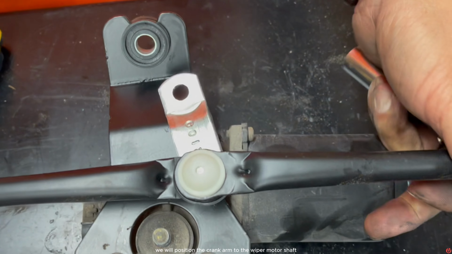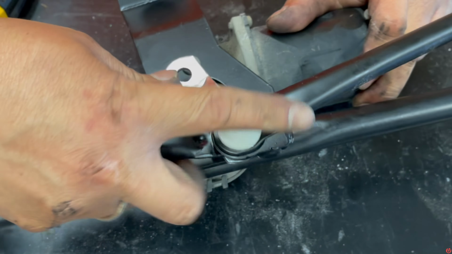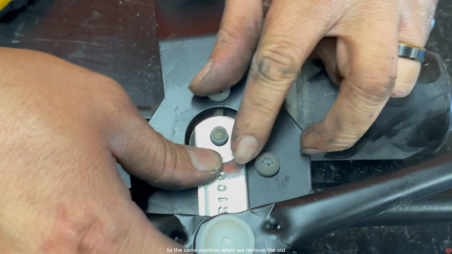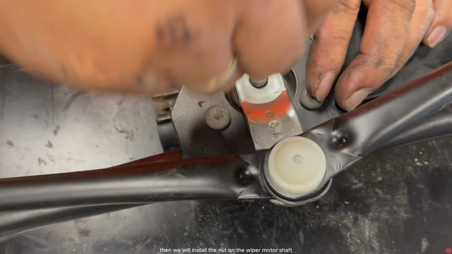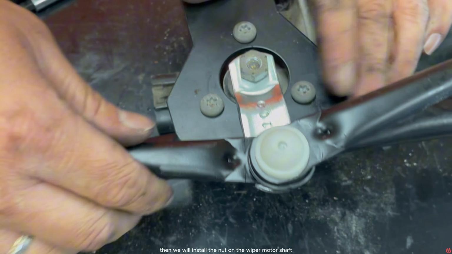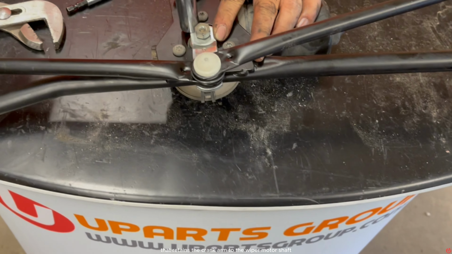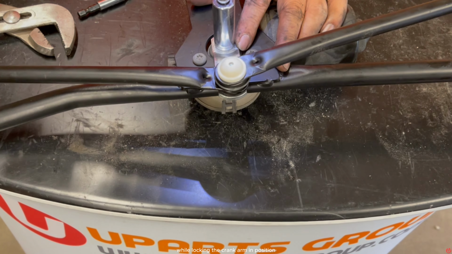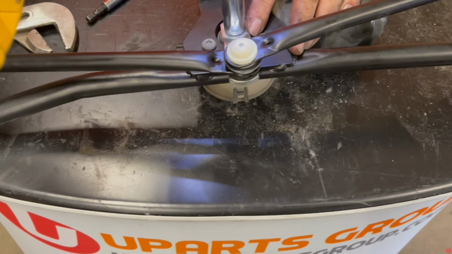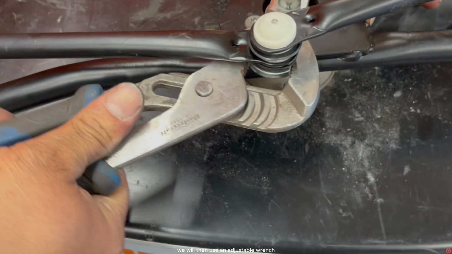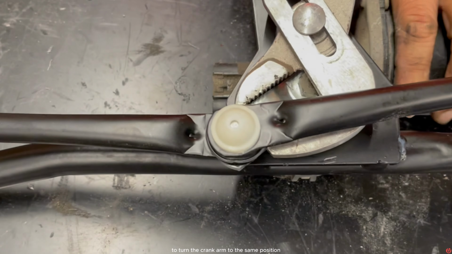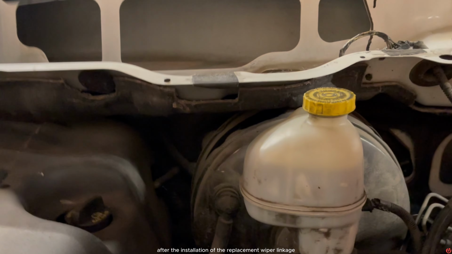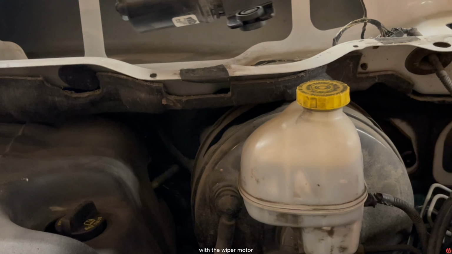Next, we will position the crank arm to the wiper motor shaft. Please note that we must position the crank arm to the same position as when we removed the old broken linkage. Then, we will install the nut on the wiper motor shaft that retains the crank arm. We will then secure the nut with a 12mm socket while locking the crank arm in position. We will then use an adjustable wrench to turn the crank arm to the same position as when we removed the old broken linkage.